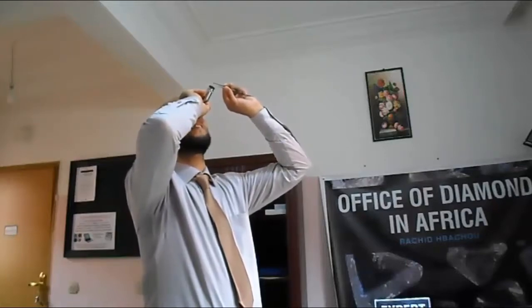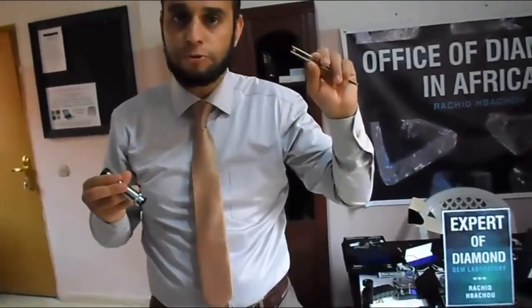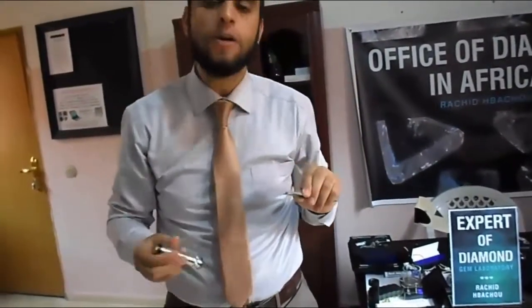The red disappears. So we know before that every gemstone absorbs one spectrum. And when you use this instrument, for example, if the ruby absorbs the red, then when we use the spectroscope, we don't see the red color, so we know that this is the ruby.